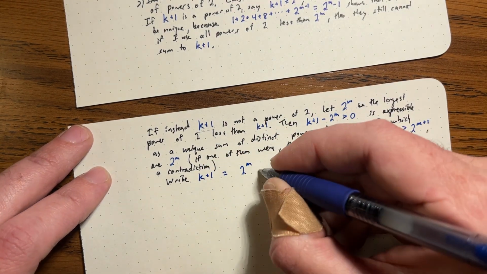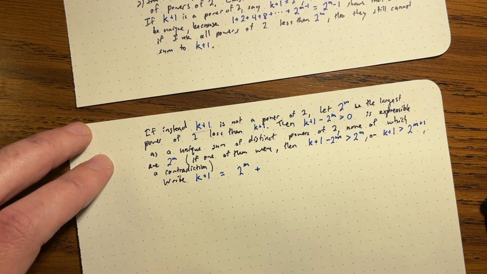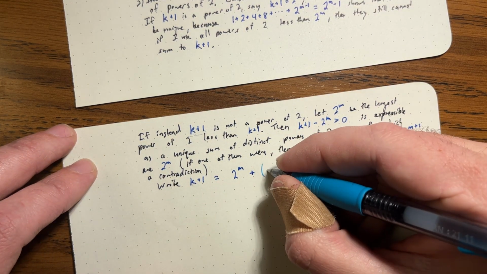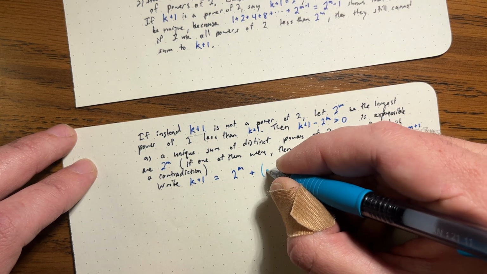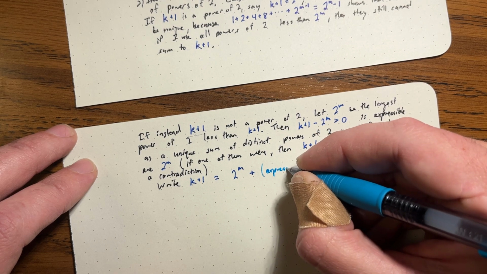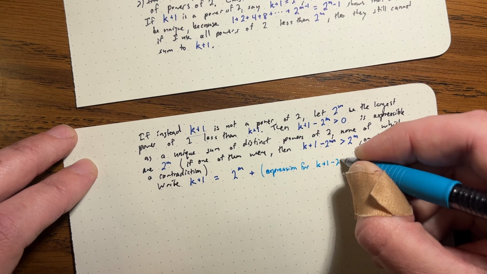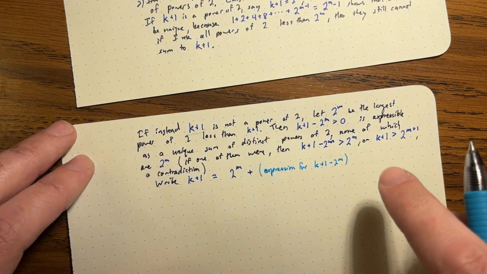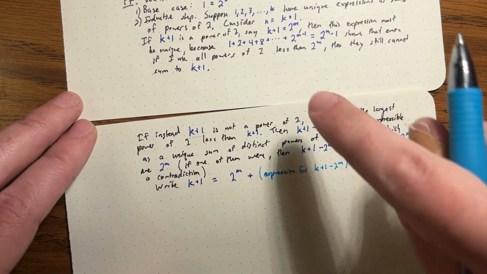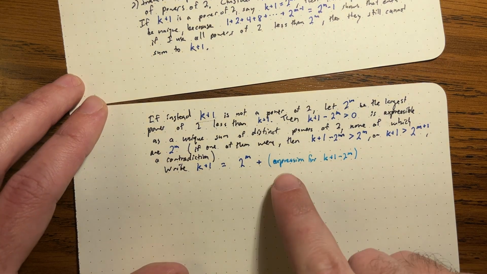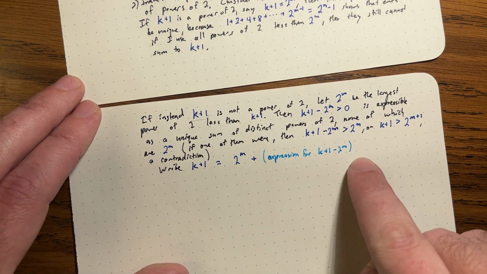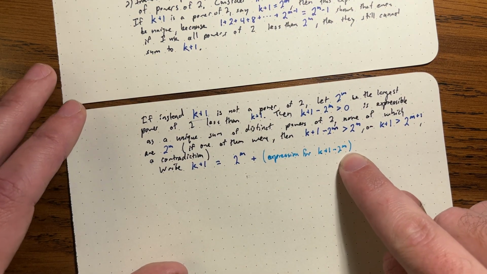There's a power of 2 plus the expression for whatever this number is, which we know exists because of the inductive hypothesis. And we know this does not include a 2 to the m, so all these are distinct.